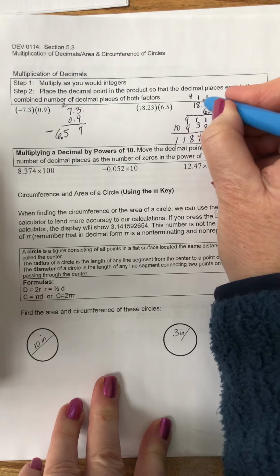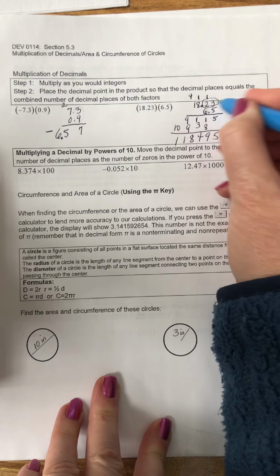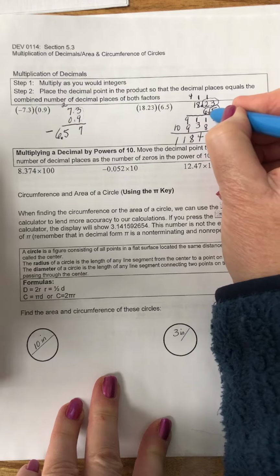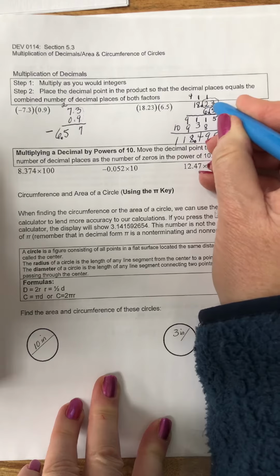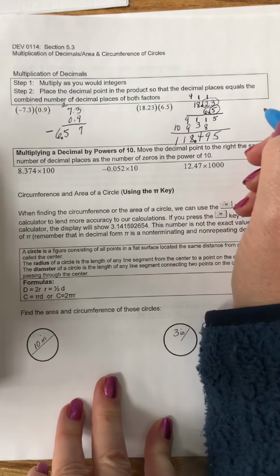Now I have 2 decimal places in the first factor and 1 in the second factor. So I place my decimal point so that I'll have 3 decimal places in my product.